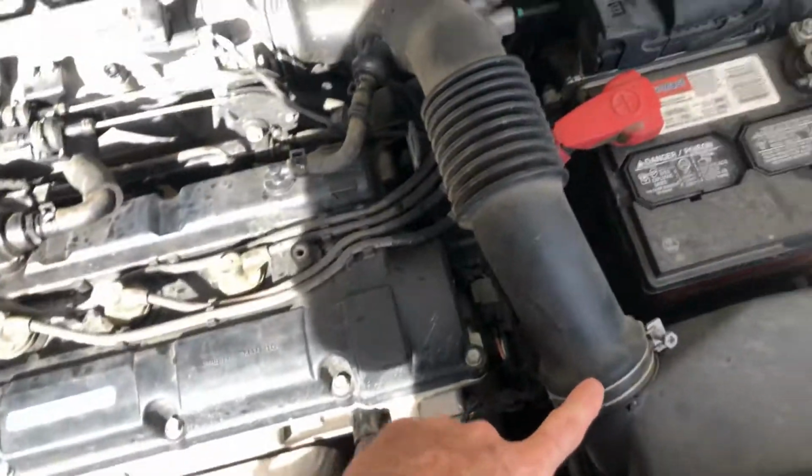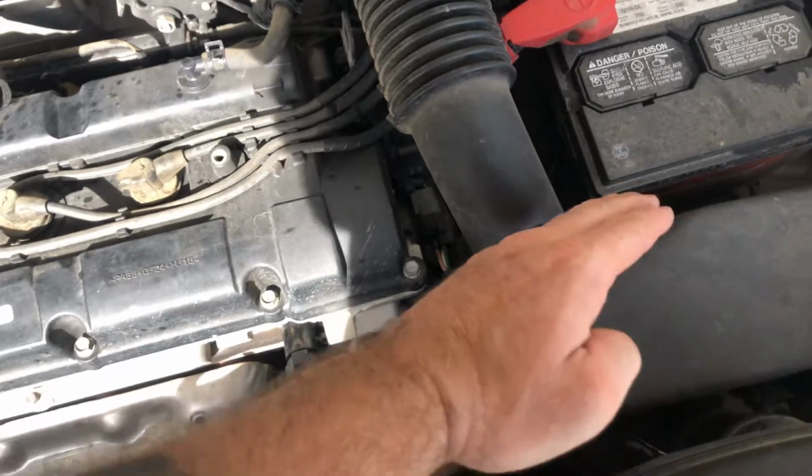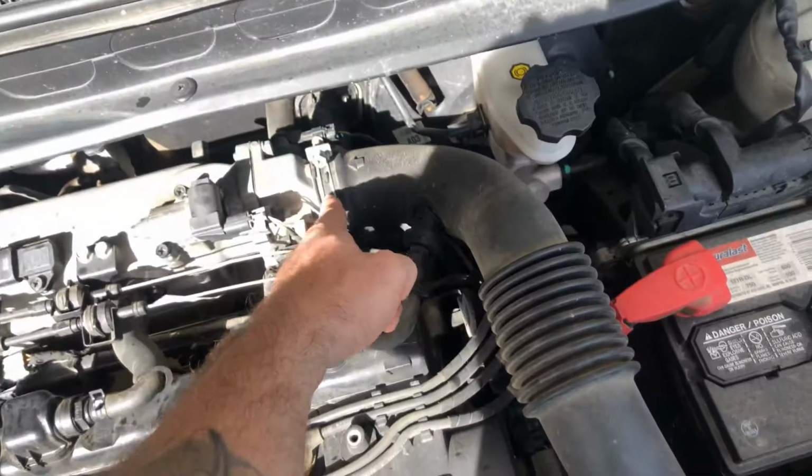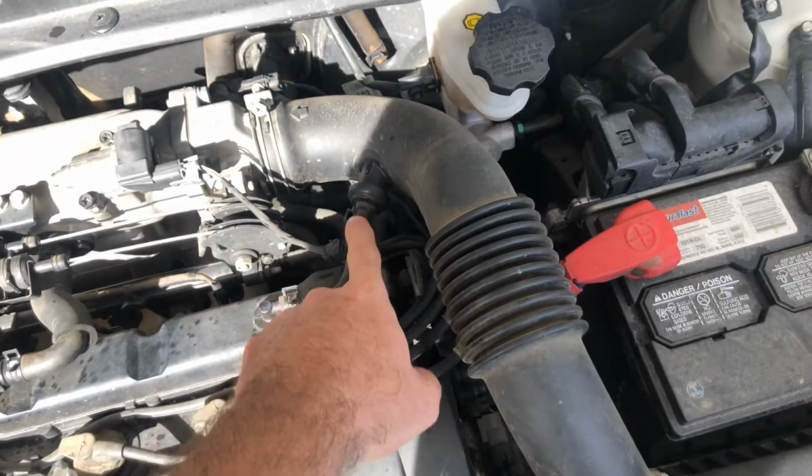But anyways, if there was a mass airflow sensor here, any intake leak behind that, if I had a leak here at the throttle body, a leak at the PCV hose, that would be false air.